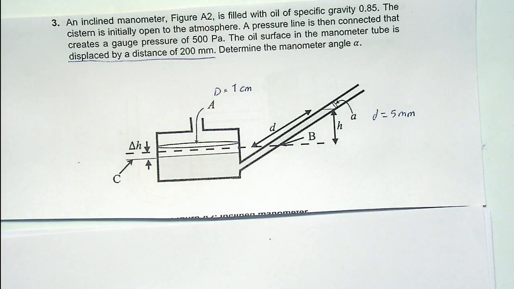The important thing about inclined manometers is that the angle is always low. So if in some questions you are doing the calculation and you find that the angle is like 45 degrees, it's definitely something wrong. It's usually something between 0 to 5 or 10 degrees.